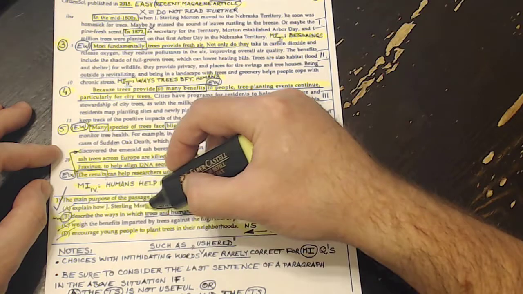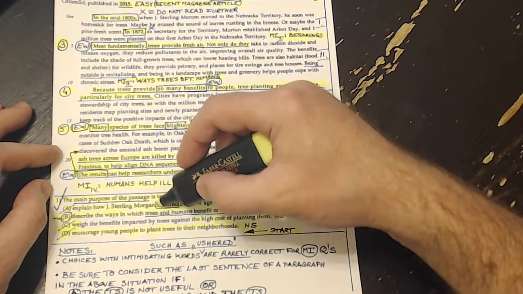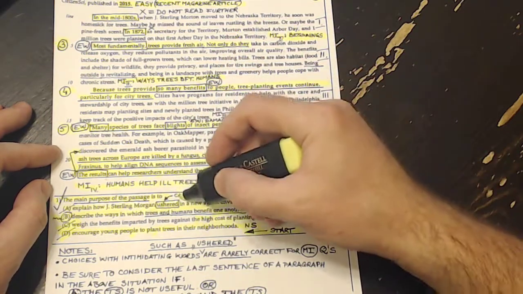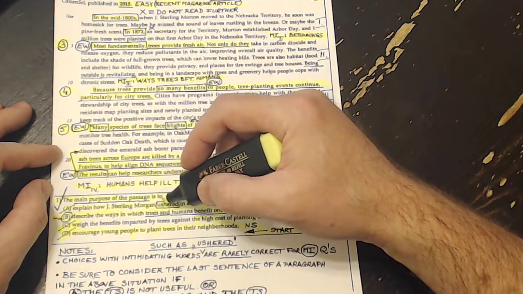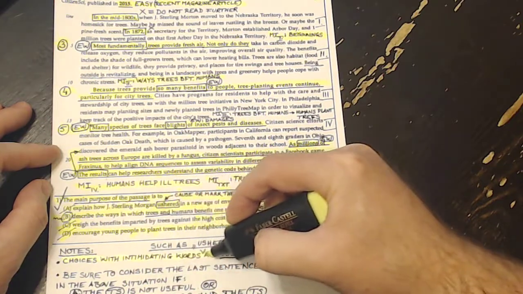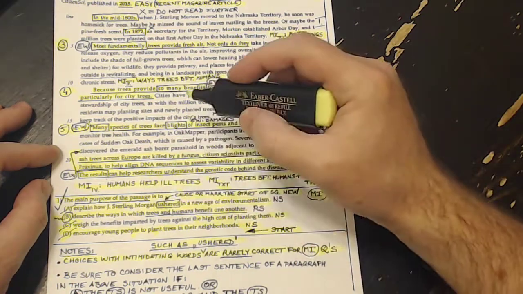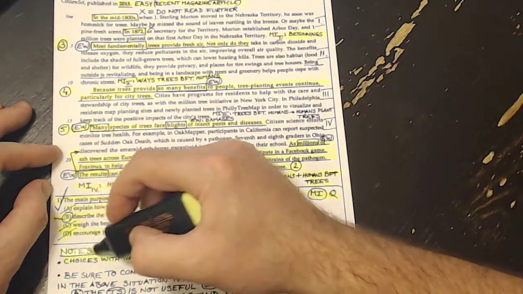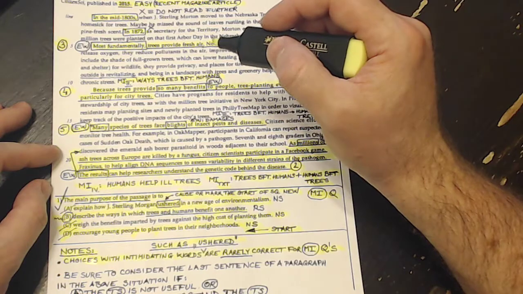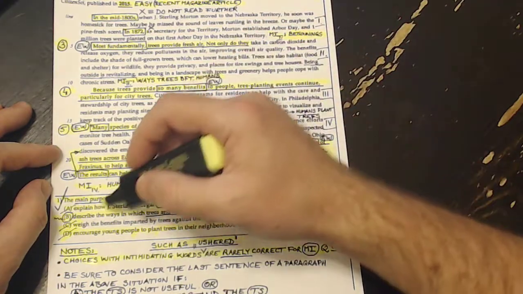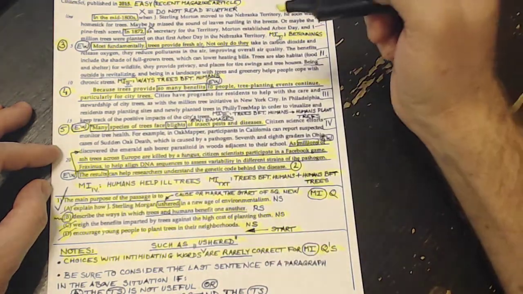A. Explain how J. Sterling Morgan ushered in a new age of environmentalism. This is a difficult word. It means cause or mark the start of something new. But as I said before, and I say it again, choices with intimidating words, such as ushered, are rarely correct for main idea questions because they are difficult to defend. They make the question subjective, and the SAT refrains from that. They want to remain objective as much as possible. So all in all, my big maybe, choice B will be the right answer. It's the closest to my shorthand.